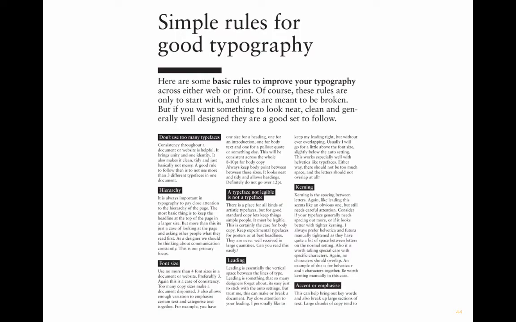This is a good example of the simple rules for good typography. So you can read this use of typefaces. Again, not too many. You need to give the message a hierarchy using different sizes of fonts, and the typeface must be legible, very readable.